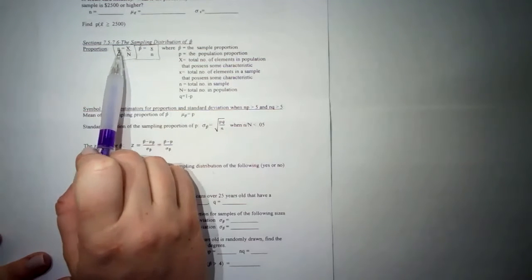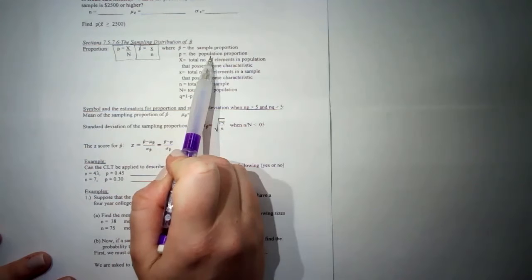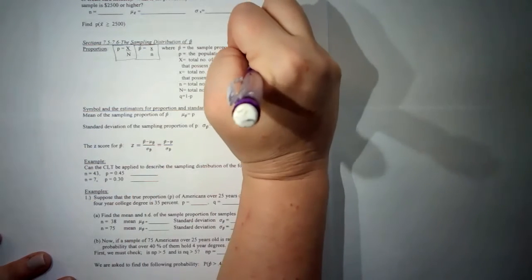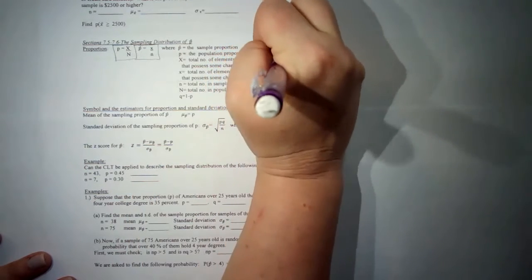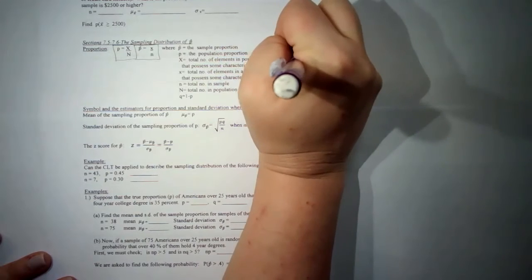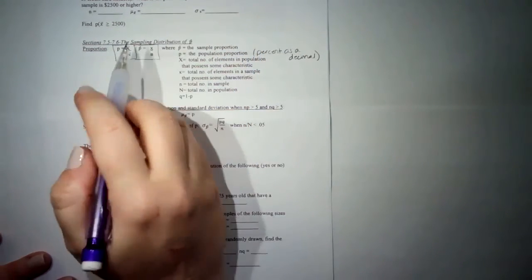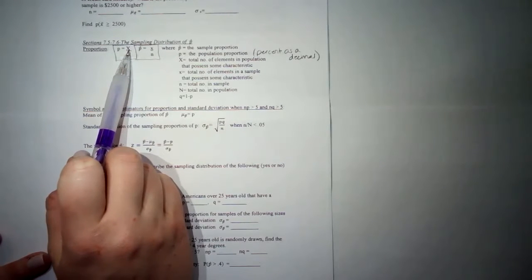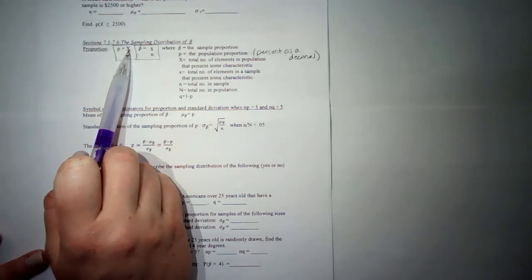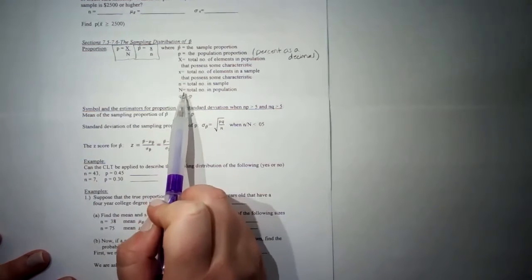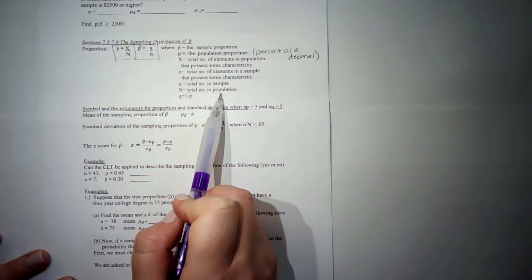But what this tells you is that P is the population proportion. It's also the percent as a decimal. I'm just going to throw that in so we don't forget that little fact. Okay, but P is the population proportion. So big X is the number of elements in a population that have some characteristic. Maybe everybody with brown hair, maybe everyone who's left-handed, right? Something like that. And capital N is the total number in the population.